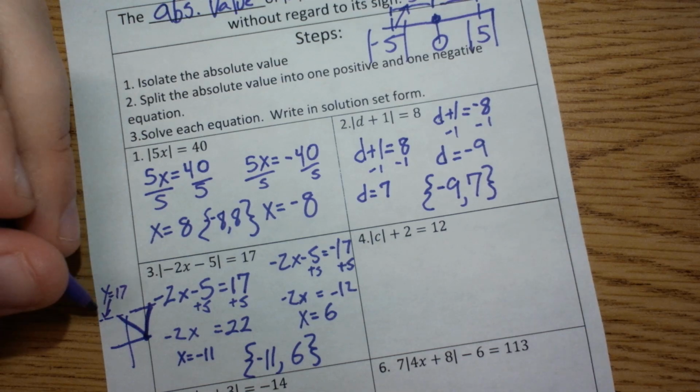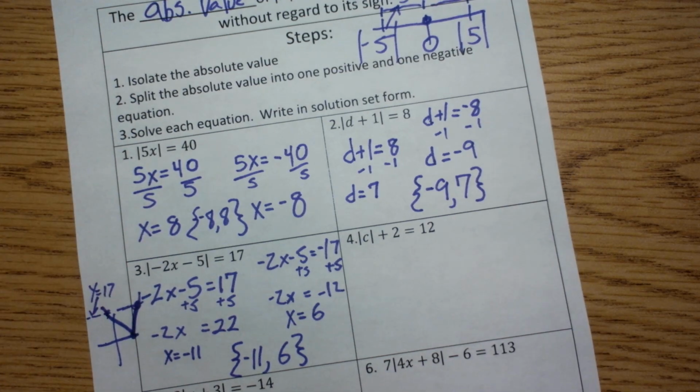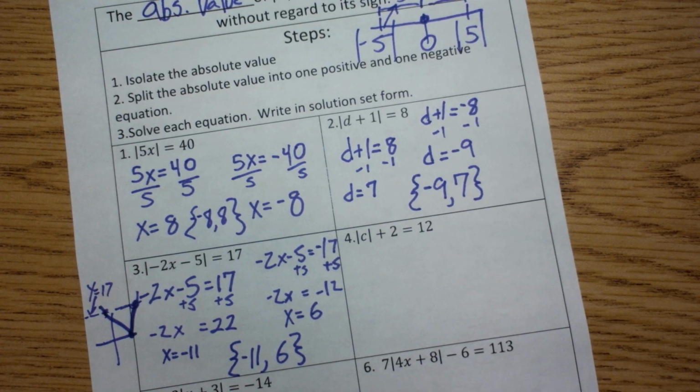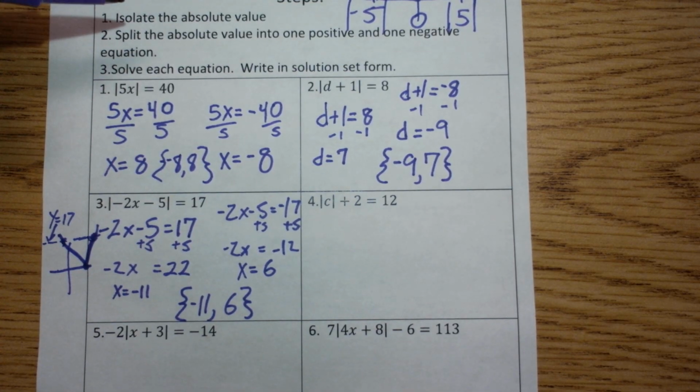Because we're setting that equal to 17, what happens is you've got two spots on there where that's going to hit the graph, and so that's why we have two answers versus just a straight line where it would only hit where y equals 17 once. So just be thinking about it. It works because we have that graph, and so we are able to solve it as a result.